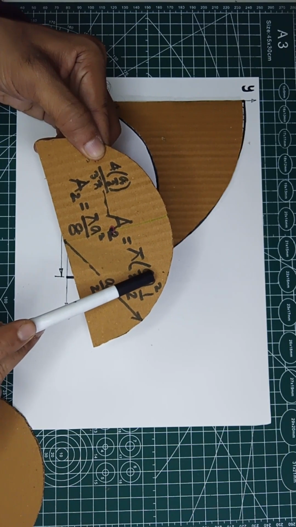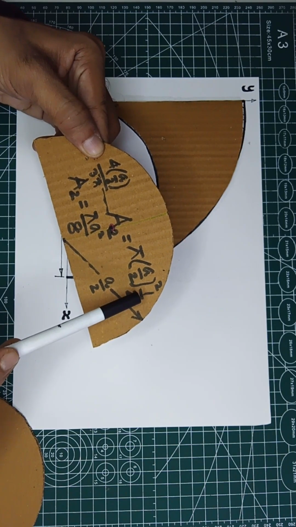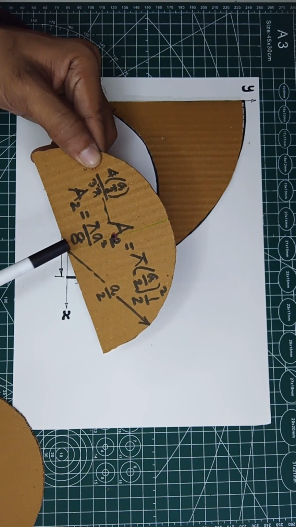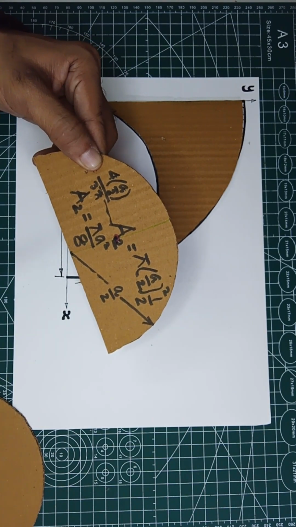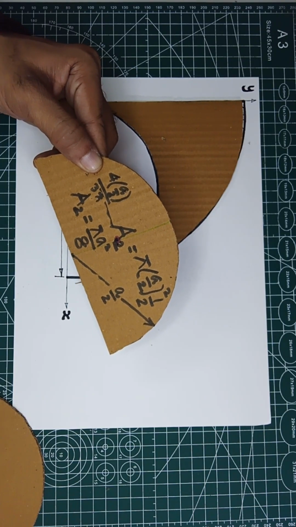Here the radius is a by 2, so it will be pi into a by 2 whole square into half, therefore pi a square by 8. Since it will be subtracted, it will be minus pi a square by 8.